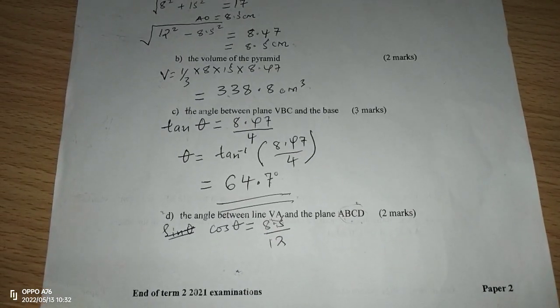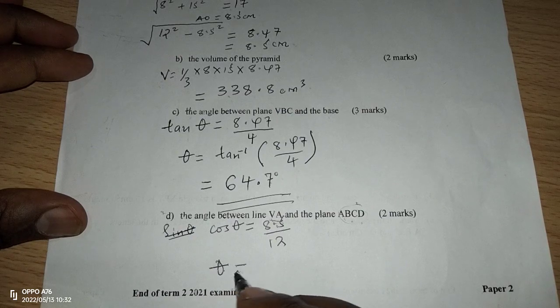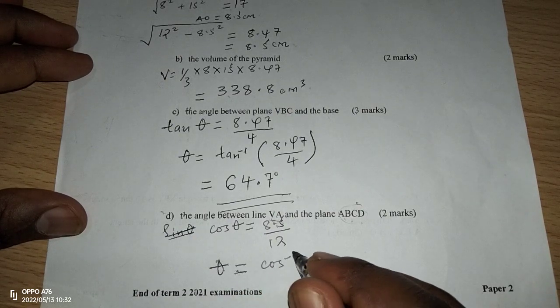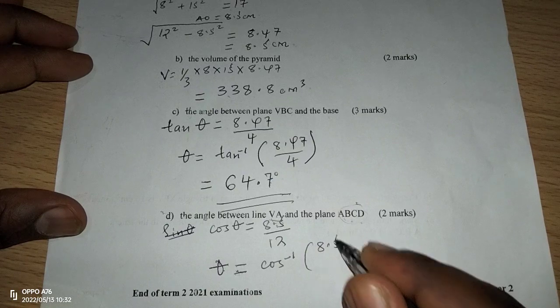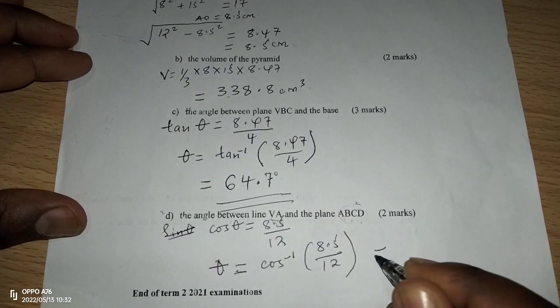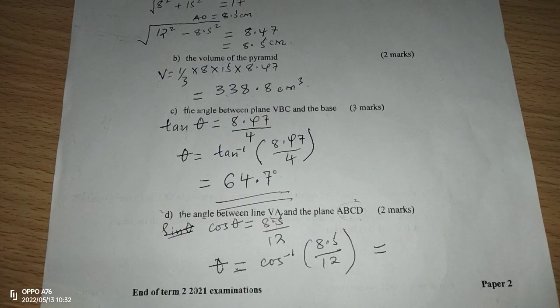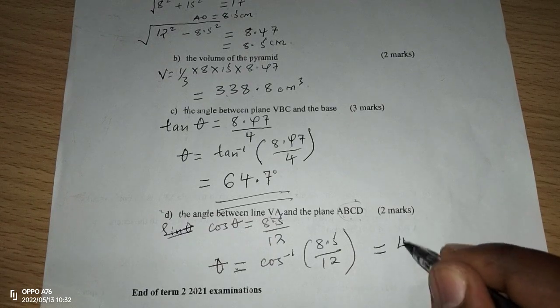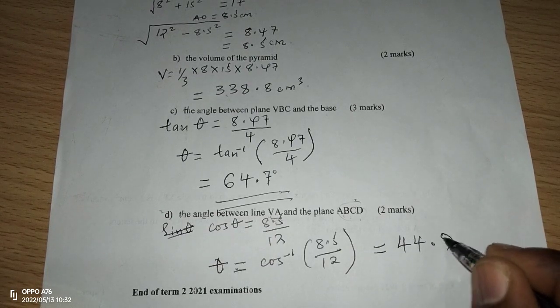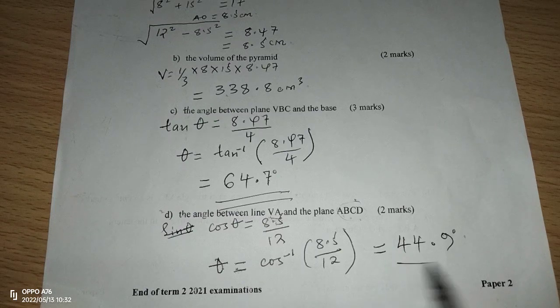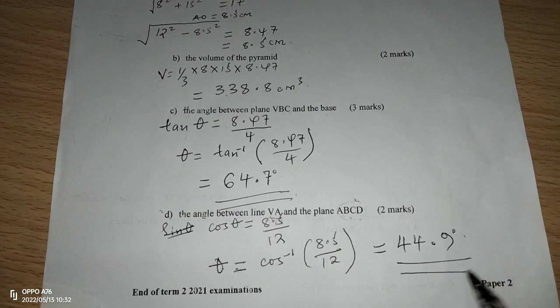This means we can get theta by taking the cosine inverse of 8.5 divided by 12. The angle will be 44.90 degrees, and to 1 decimal place, 44.9 degrees. So that is how the question should be answered.